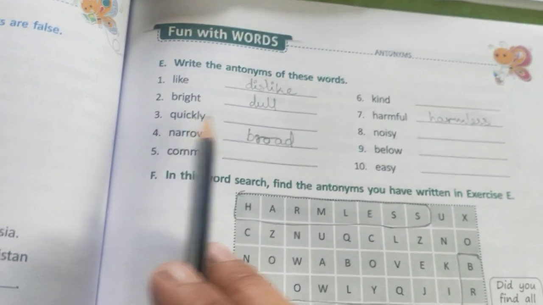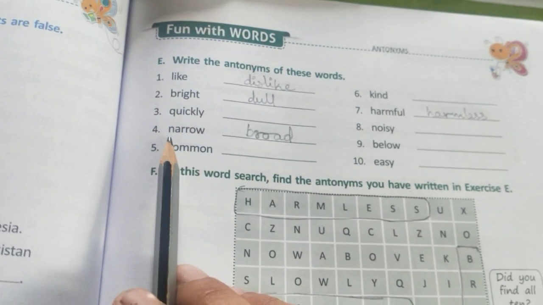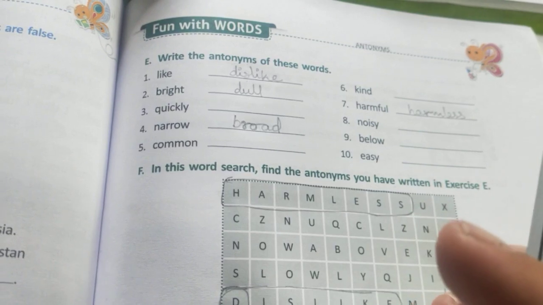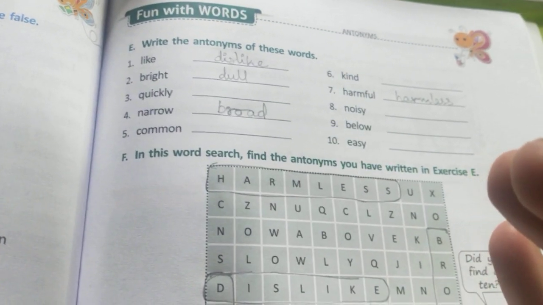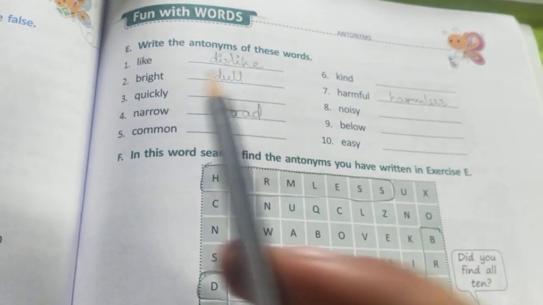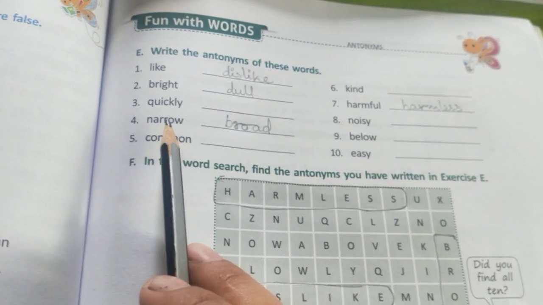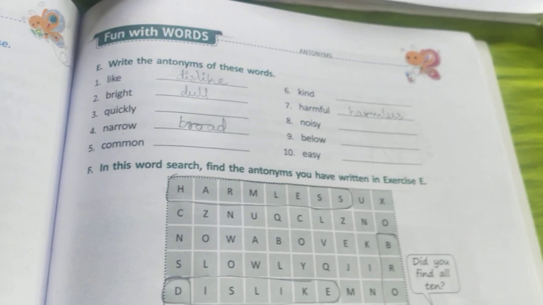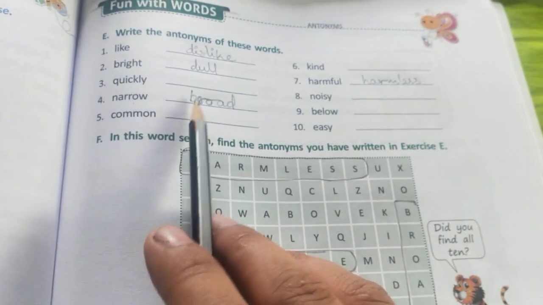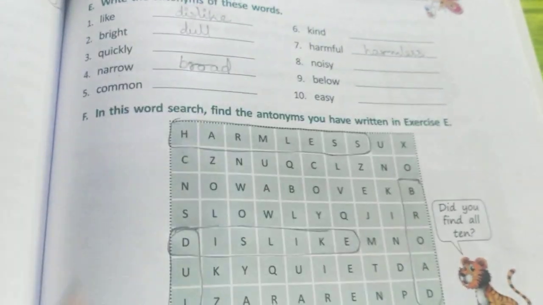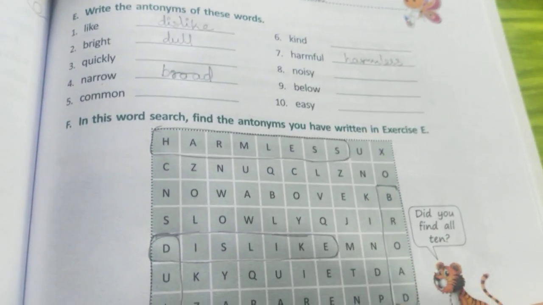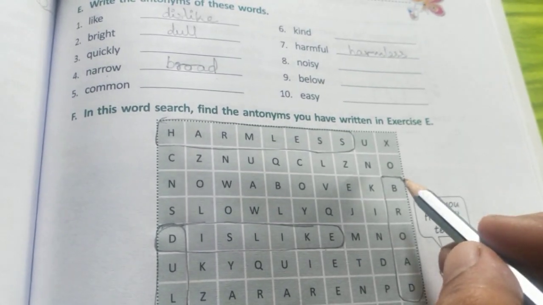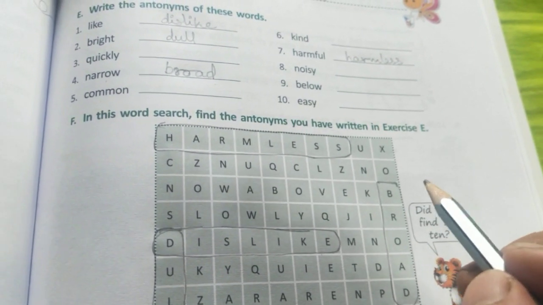Now quickly you can write the antonym, it's very easy. For narrow, narrow means small, a very congested path. For narrow there are again different antonyms. You can even say wide, broad, spacious. But here I have written broad, B-R-O-A-D, broad. The word broad is over here, that's why I have written broad instead of wide or spacious.